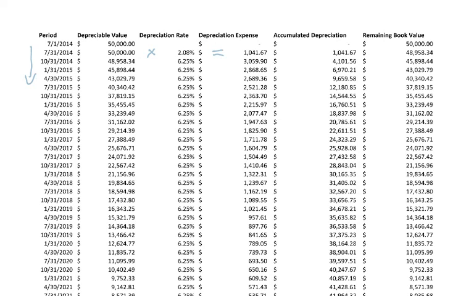And then you take the prior year accumulated depreciation plus the current year depreciation expense to get the accumulated depreciation. And then in order to get the remaining book value, you would take the prior year book value and subtract the depreciation expense.